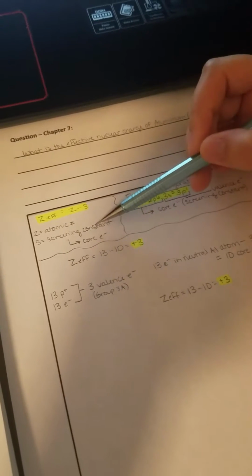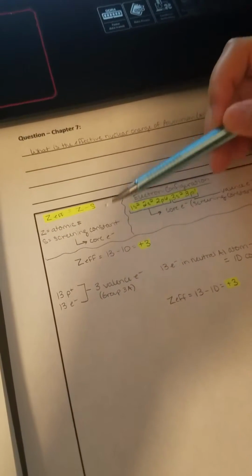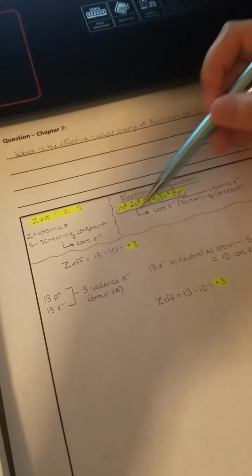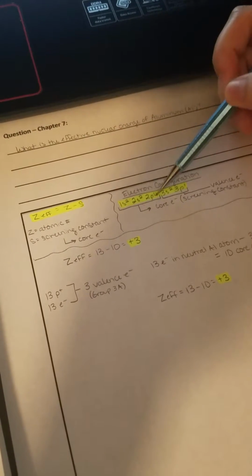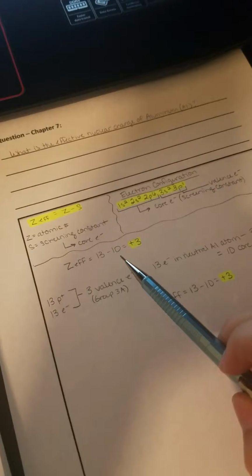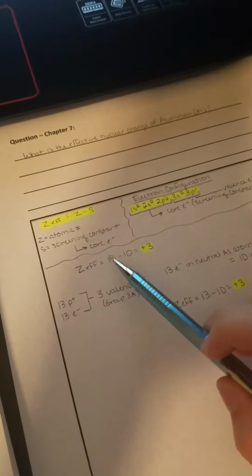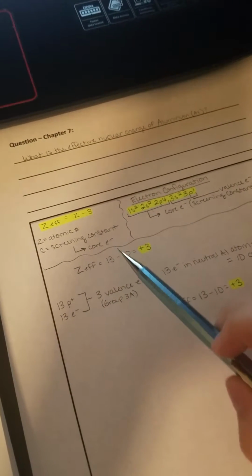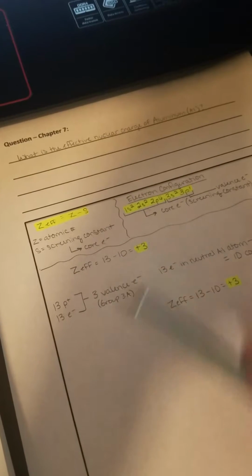So again, when we go back here looking at the screening constant, we're trying to find the core electrons. Here are going to be the core electrons, so we've got 10 of those. So again, we're going to plug those into the equation because we need the atomic number, which is 13. We're going to subtract 10 from that, and that'll give us plus 3.